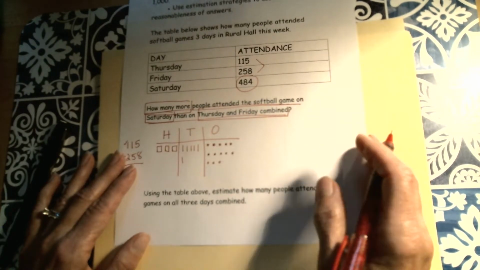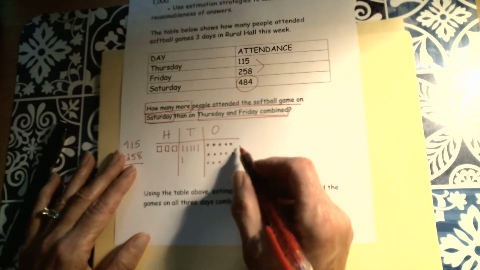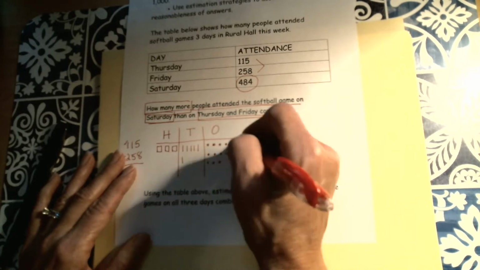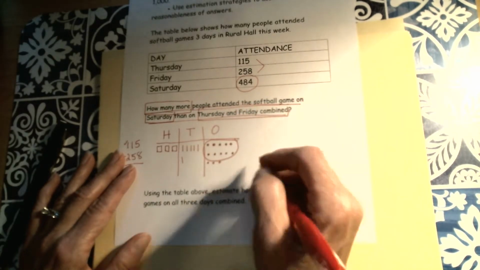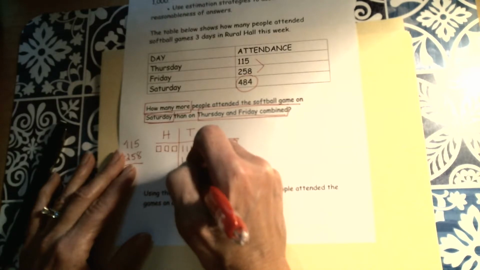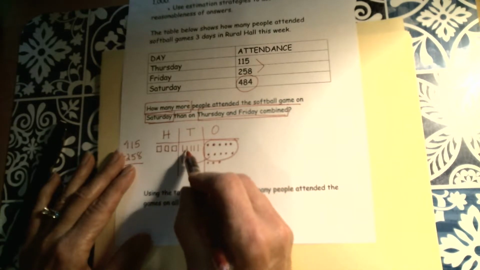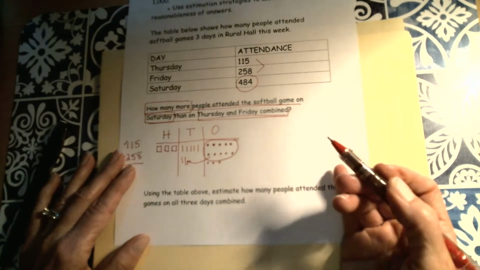I have to add them up. So I see I have 13 ones. I can't keep 13 ones in the ones place. So I'm going to bundle these 10, and I'm going to bring them over and put a 10 here. Now I see I don't have more than 9 here, so I'm good.